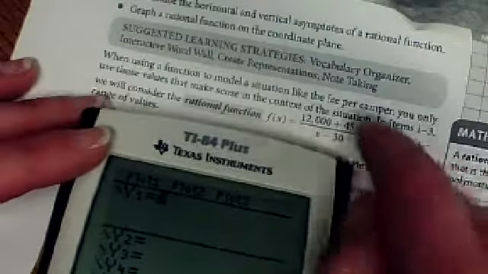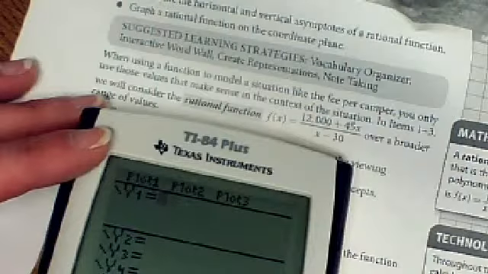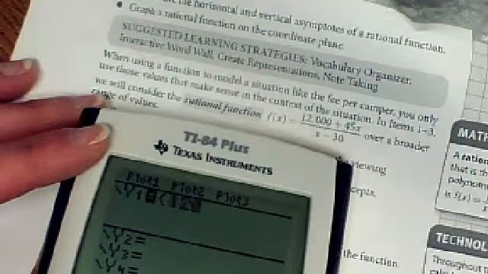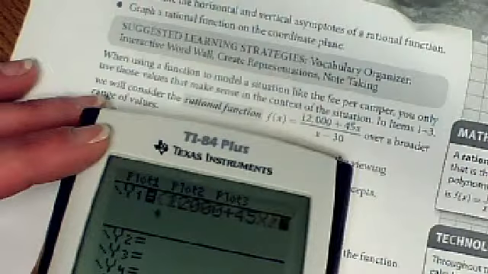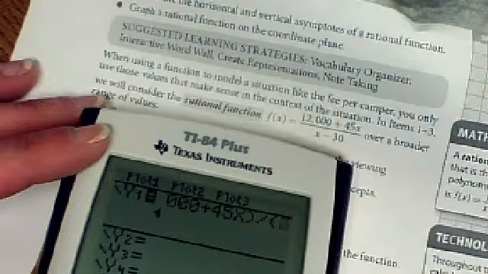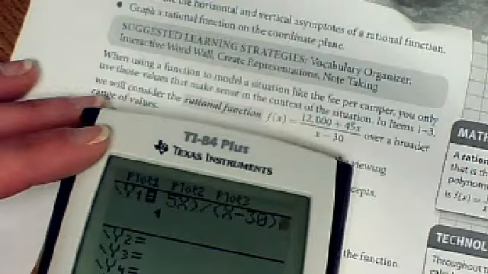Now when we enter this in our calculator, there's two ways you can enter it. You can enter it with your numerator and denominator in parentheses like this, 12,000 plus 45x divided by x minus 30. That's one way we can enter it in.